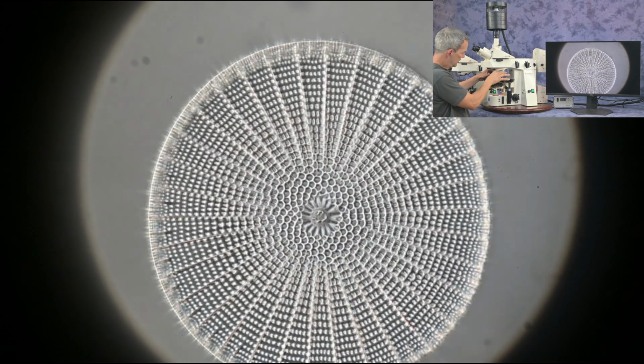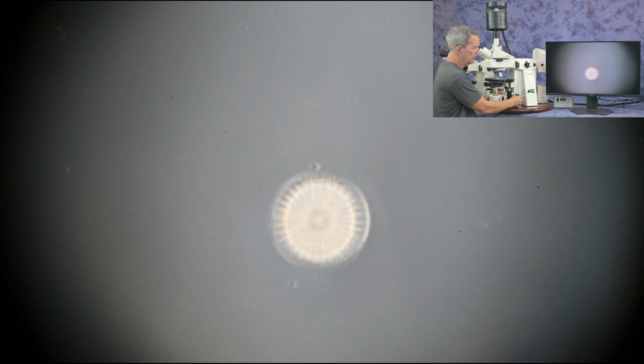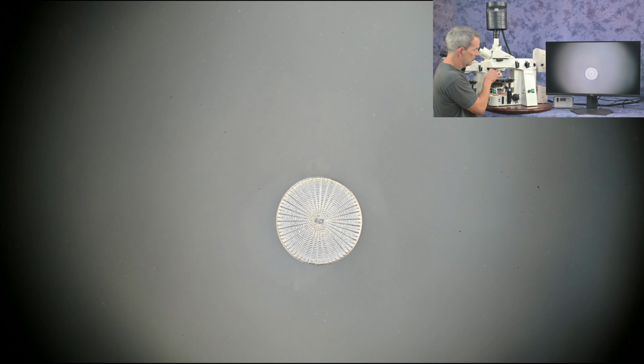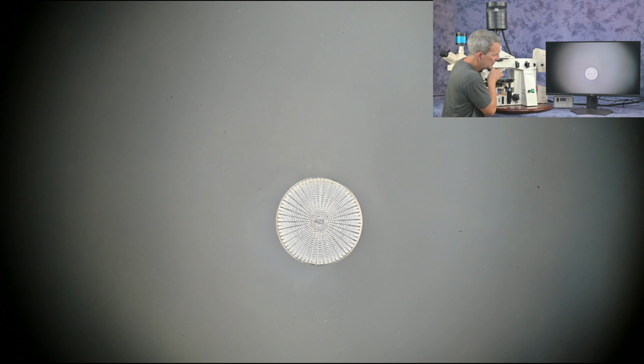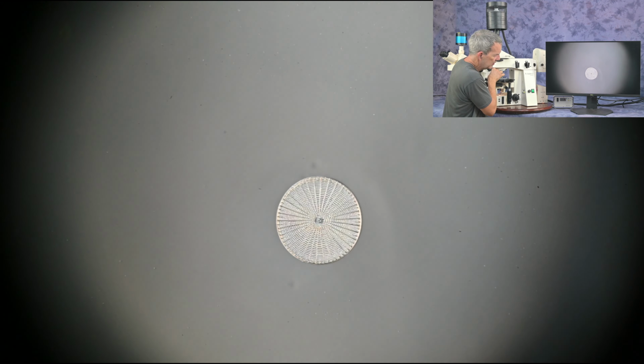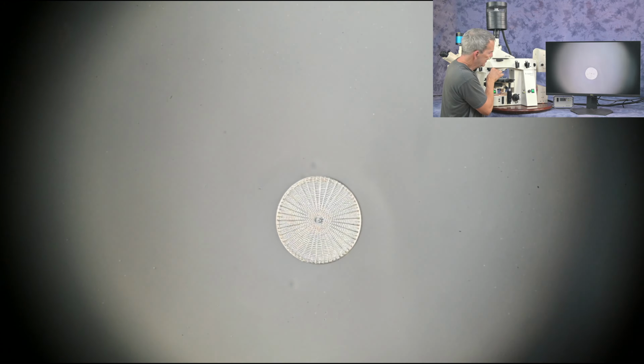Okay, now let's quickly go to the 10 power. Get this in focus. The 10 power does not show it quite as well because that diatom's pretty small. I'm going to adjust the prism just to give you an idea of what we can do with these objective lenses with DIC.